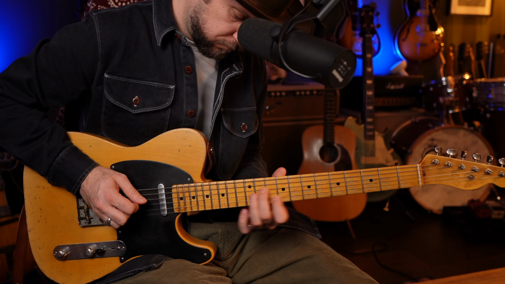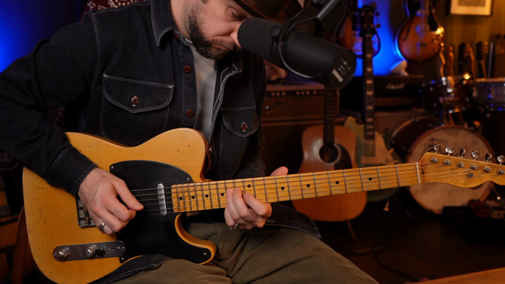Picking wise, we bring in a little bit of extra flavour with some of this sort of Spanishy Mexican kind of vibe. It's a nice little thing, that. Plectrum and third finger, back and forth. And then we go.